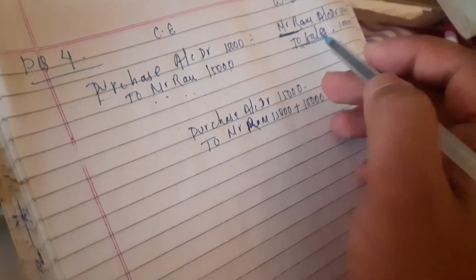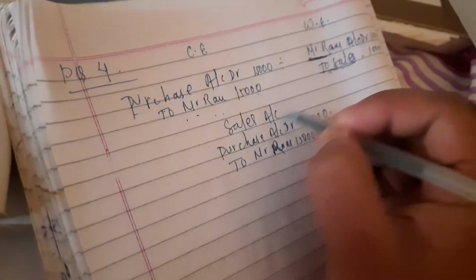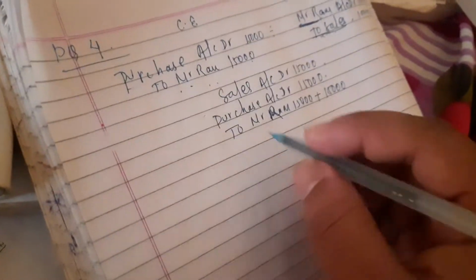To cancel credit we need to do debit. Sales account debit 15,000. Yes, this is correct. Like this we need to solve the questions.